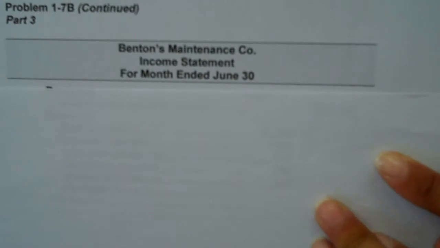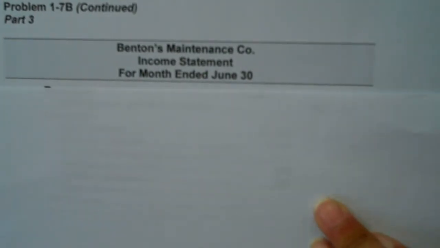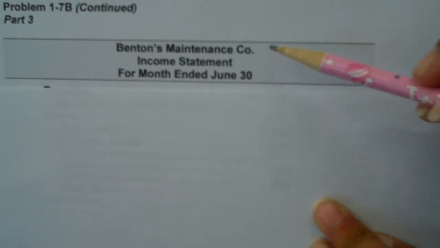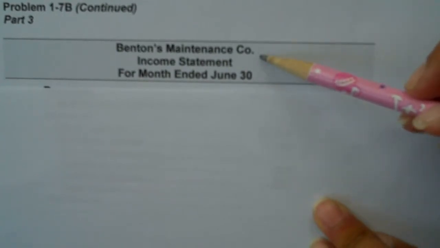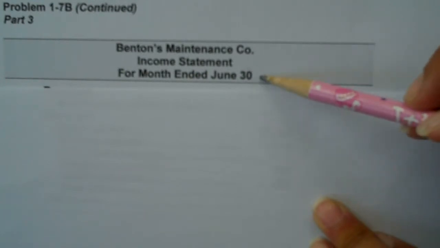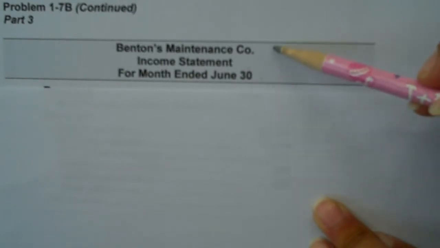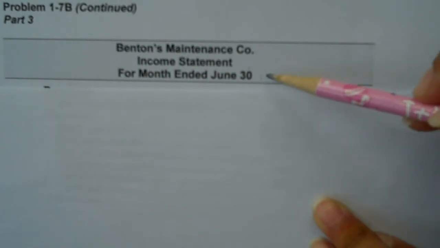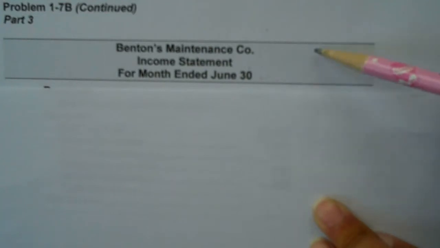So what I want to point out is that you have a header here. You have a 3-line header for each financial statement, starting with the name of the company, followed by the name of the statement, and finally the time period that's covered. Note that this is the order that must be followed. If you were to put the name of the statement first or the date first, the entire heading would be wrong and it would result in a loss of points on your exams.